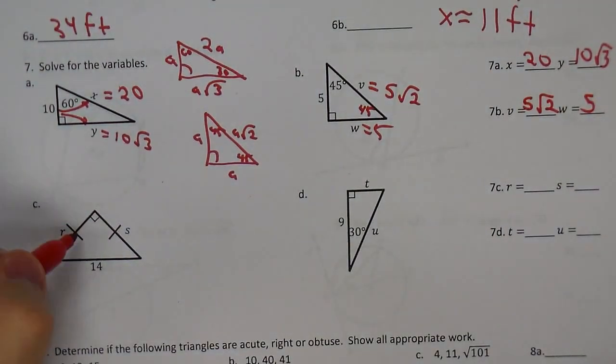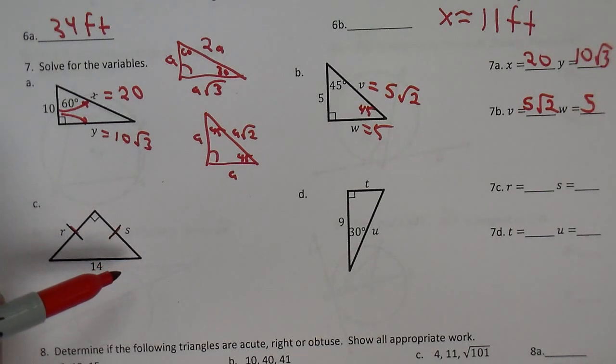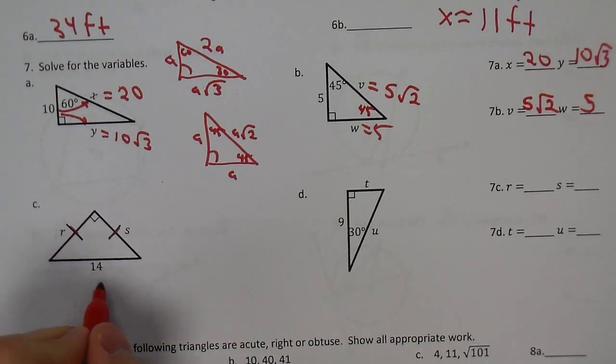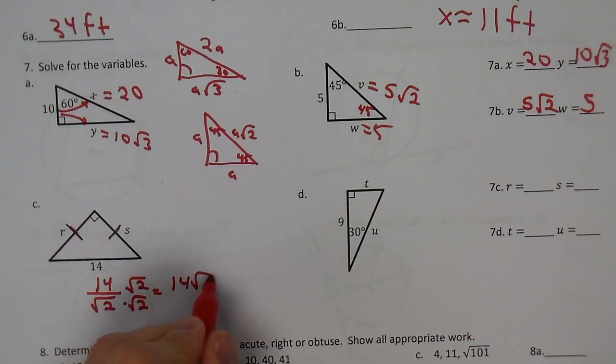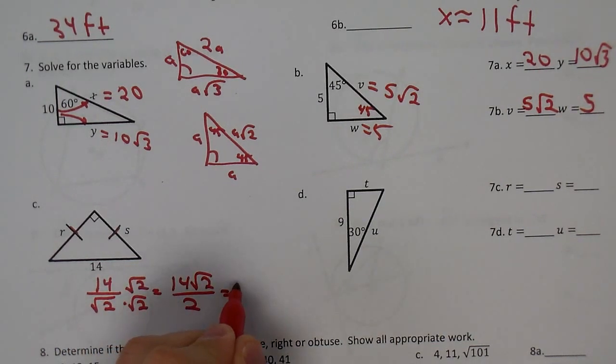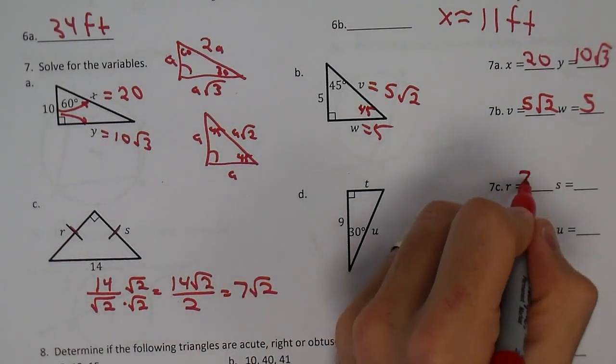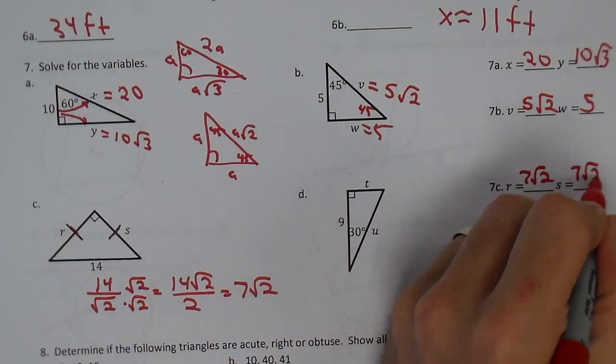For c, these are the same, so that is a 45, 45, 90. I have the 14. I'm not going to multiply by root 2. I'm going to divide by root 2 because I actually want to make it smaller. So that's going to be 14 divided by root 2. I'm going to simplify it by making it 14 root 2 over 2, and it becomes 7 root 2, and that is both of them.